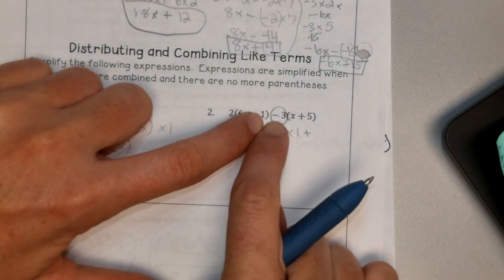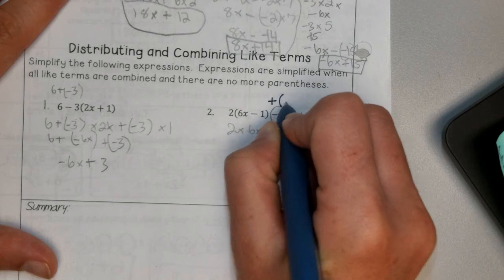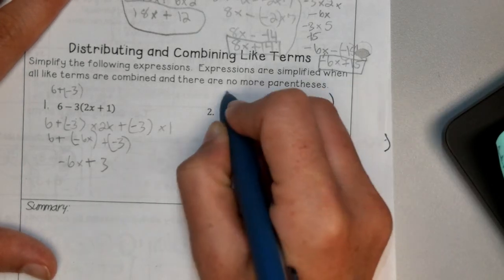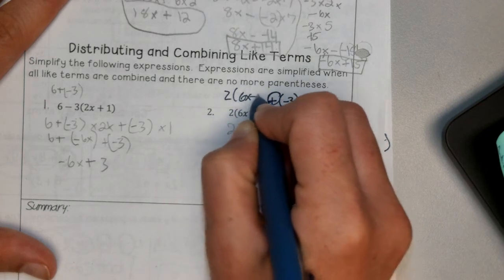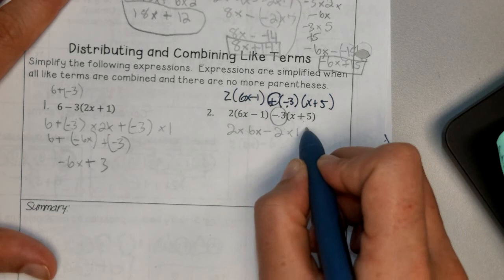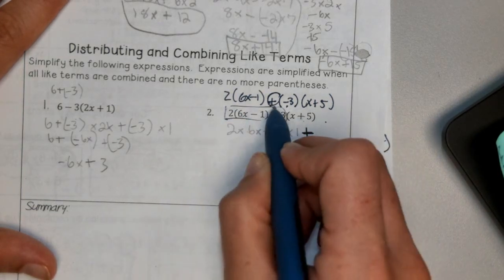This is a negative 3. Subtracting 3 is the same as adding negative 3. This is my plus. Adding negative 3 makes it a plus sign between these two groups of numbers.